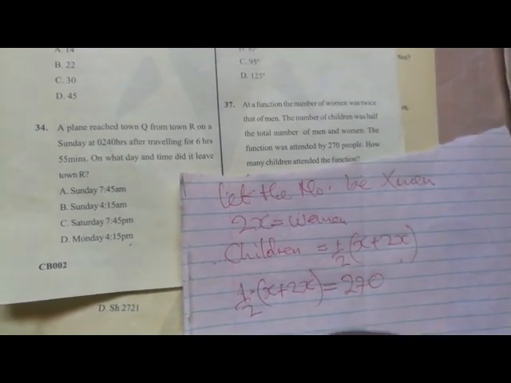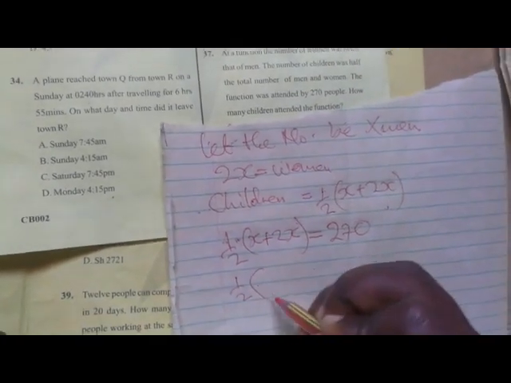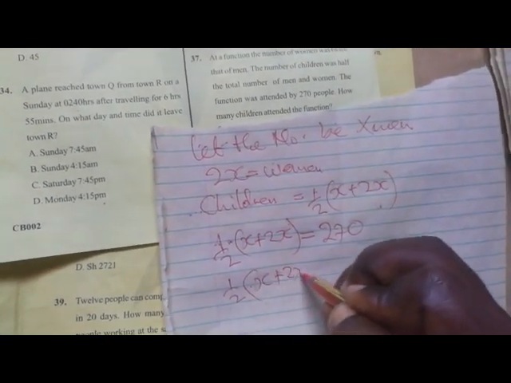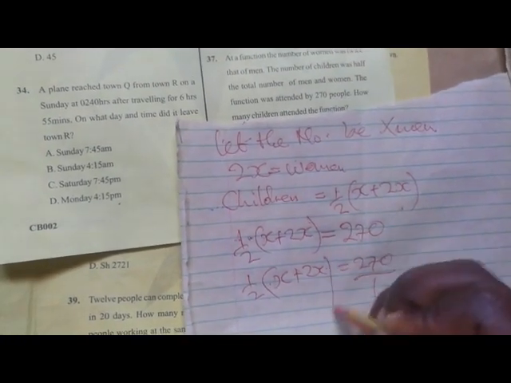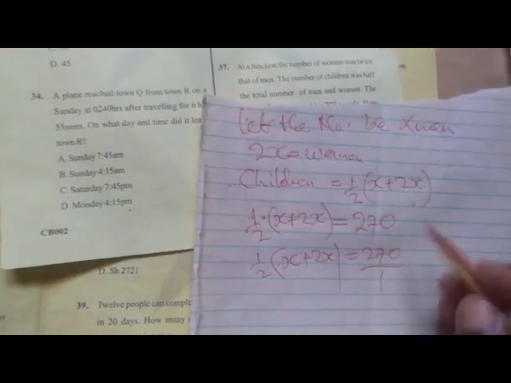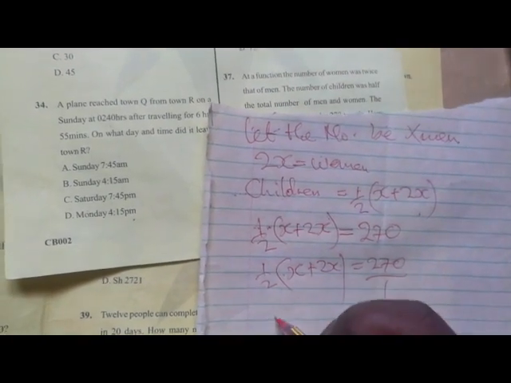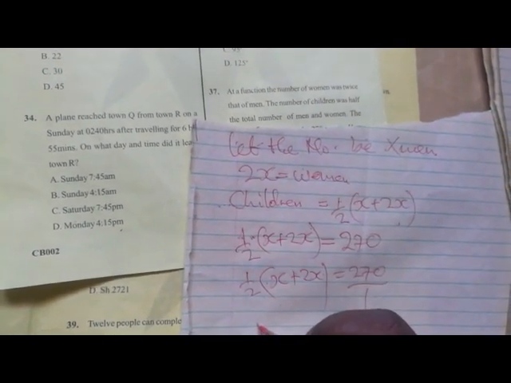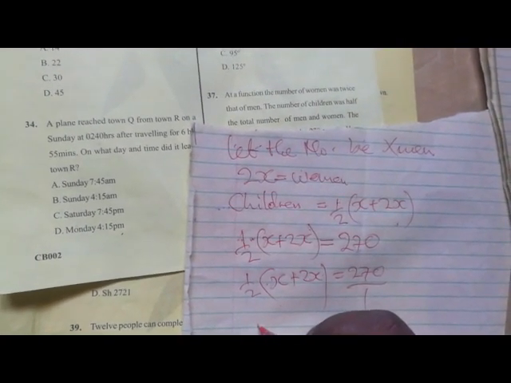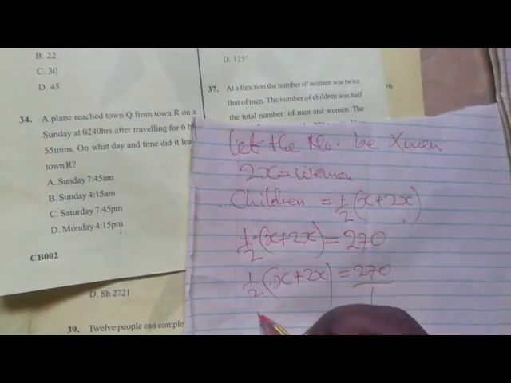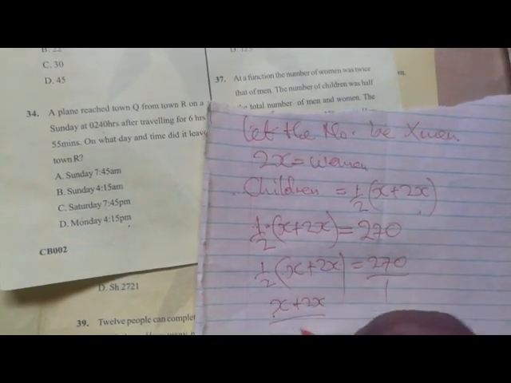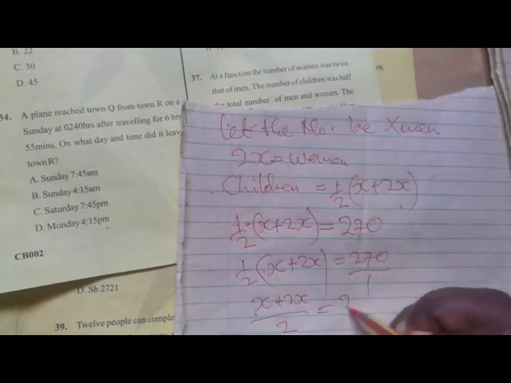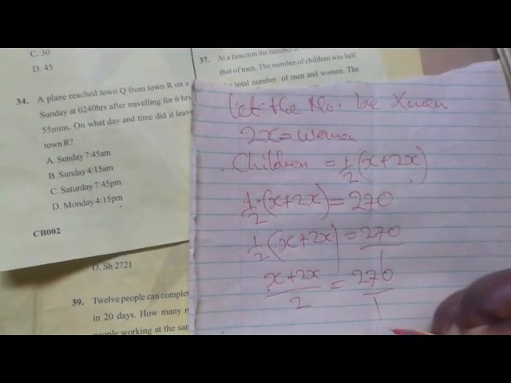A half into brackets X plus 2X is the same as 270 over 1. As we cross multiply, we say X plus 2X over 2 is the same as 270 over 1.